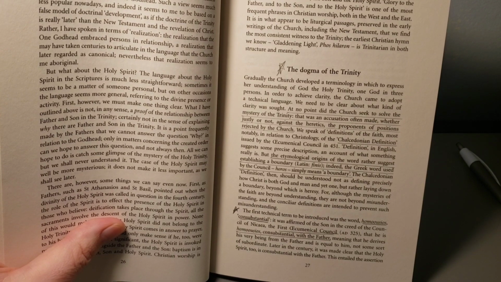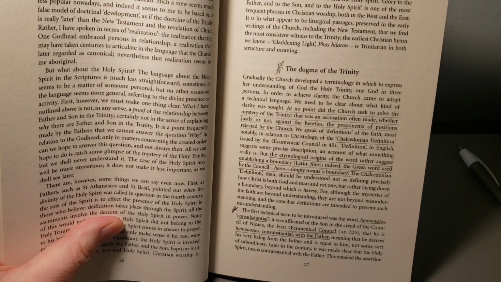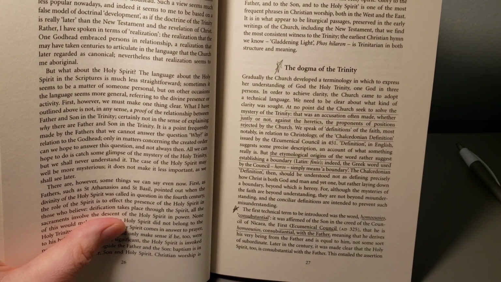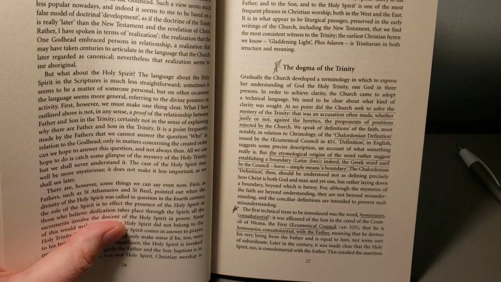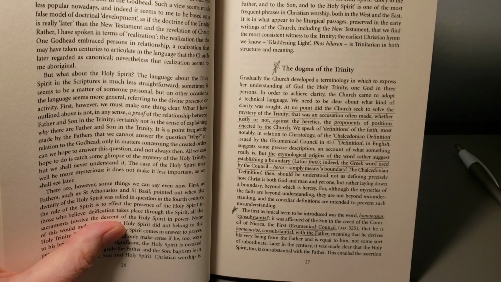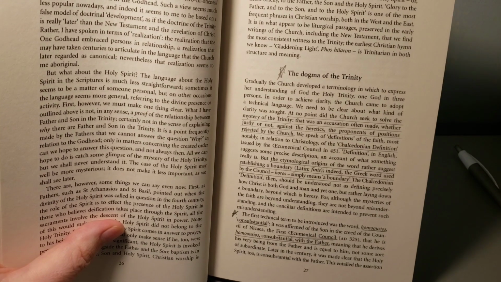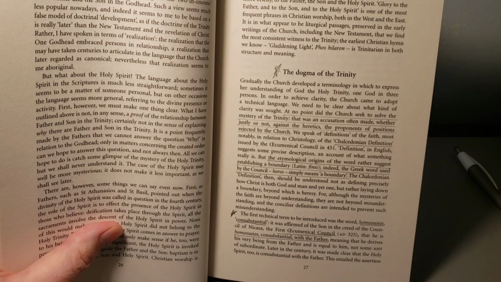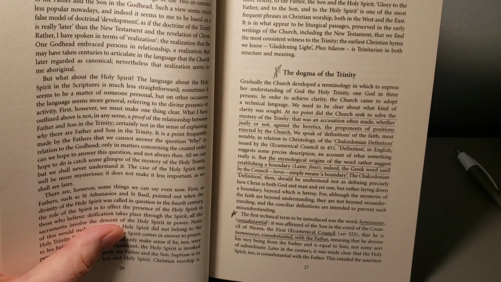Definition in English suggests some precise description of what something really is. But the etymological origins of the word rather suggest establishing a boundary, in Latin finis. Indeed, the Greek word used by the council, horos, simply means a boundary.